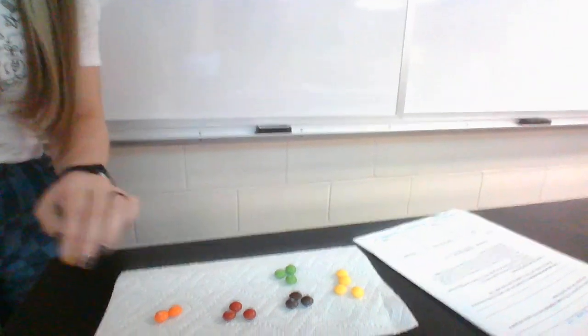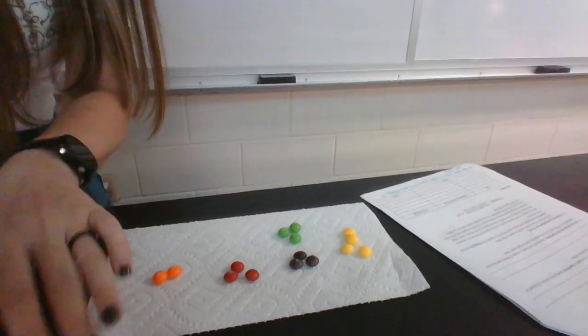So I've sorted my candies. Let's see if you can see that. There we go. There's all my different colors. So it looks like of the yellow ones, there are 4 yellow Skittles. There are 3 purple Skittles. 3 green Skittles. 3 red Skittles. And 2 orange Skittles. Okay?